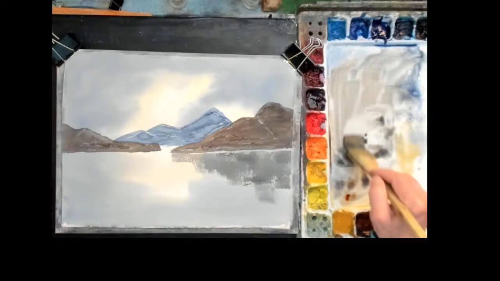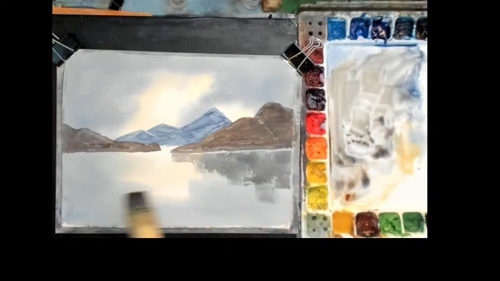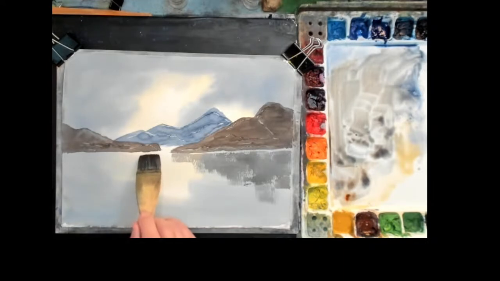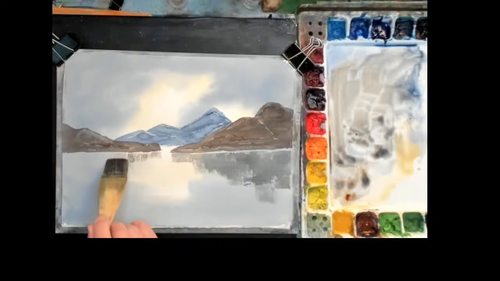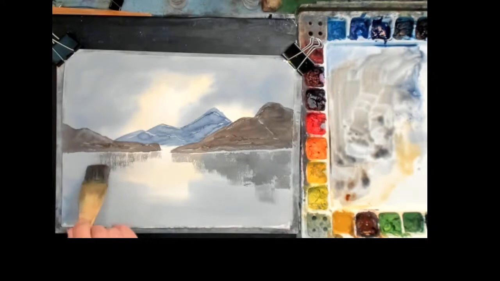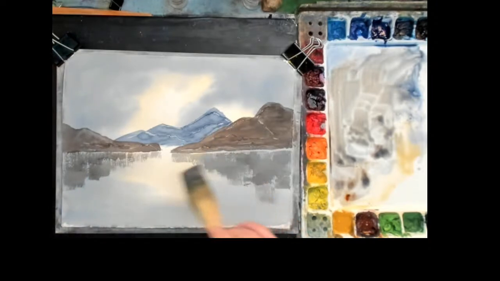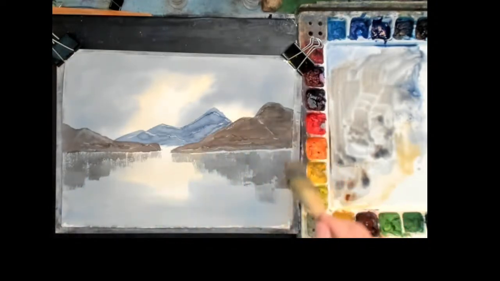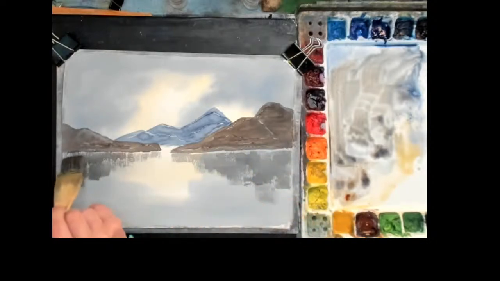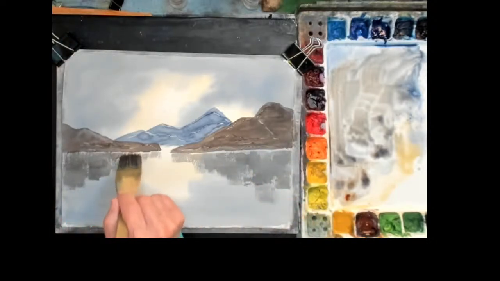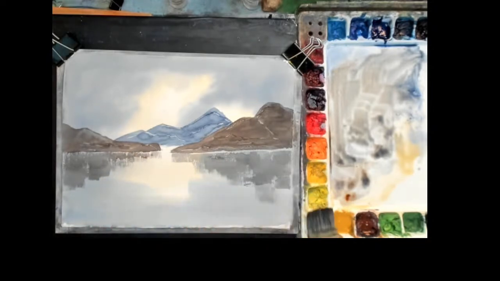It's interesting about reflections. They can either be darker than the object or they can be lighter. I'm making mine lighter. The reflection should follow the shape of whatever's reflecting into the water with the sky. Okay, I'll let that dry.